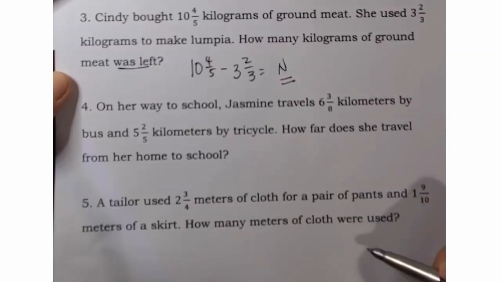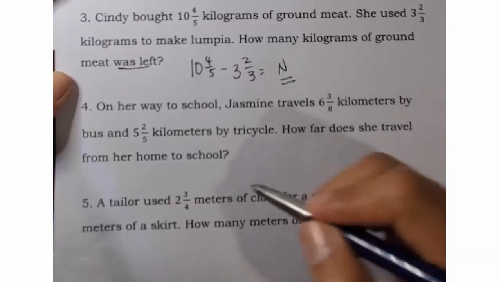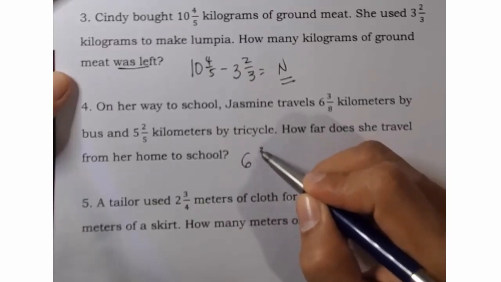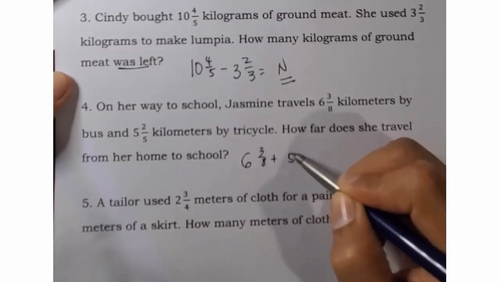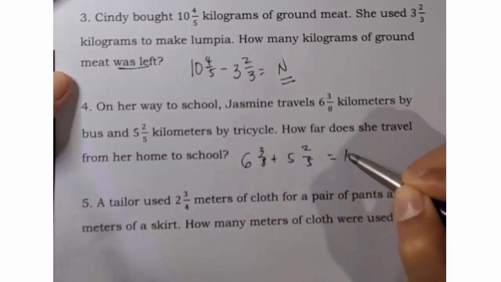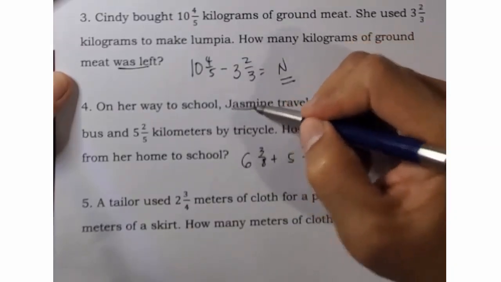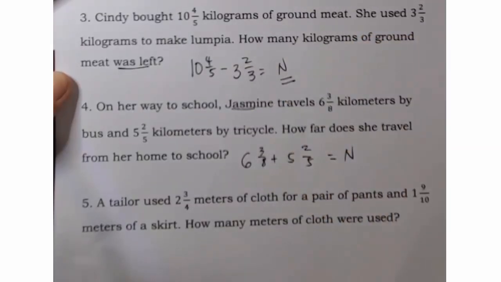For item number 4 here, on her way to school, Jasmine traveled 6 and 3/8 kilometers by bus and 5 and 2/5 kilometers by bicycle. How far does she travel from her home to school? So that's the total distance, the 6 and 3/8 plus 5 and 2/5. That is the distance of Jasmine's house to school.